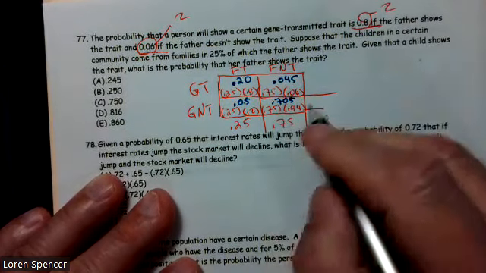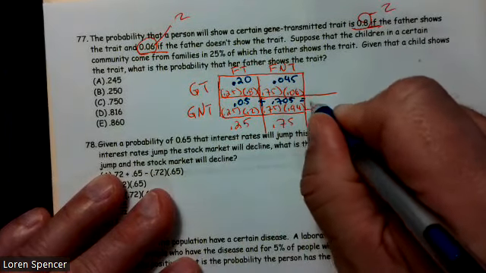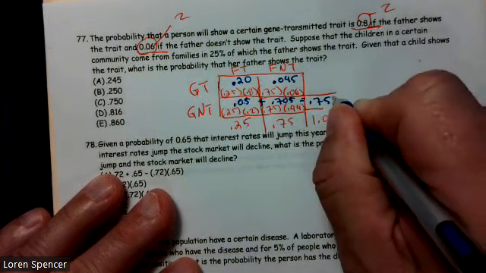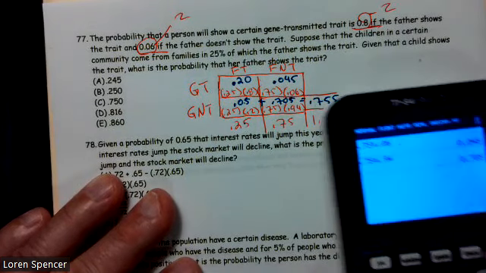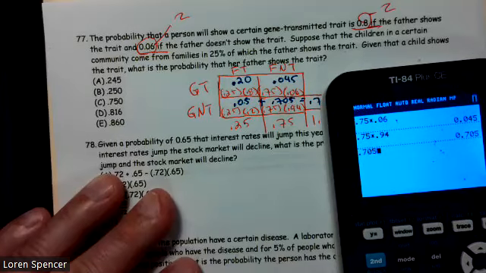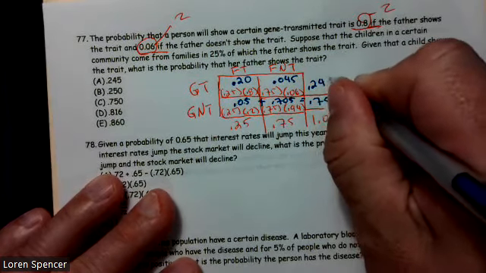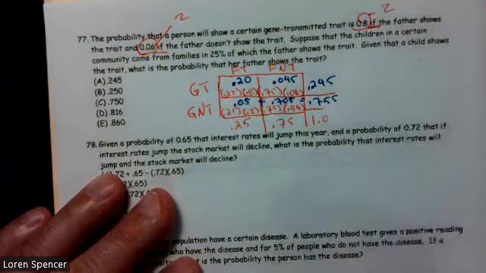It looks like these add up. This plus this equals 0.755. Let's check that out real quickly. 0.705 plus 0.05, 0.755. And then we have 0.2 plus 0.045, which is 0.245. And this plus this equals 1.